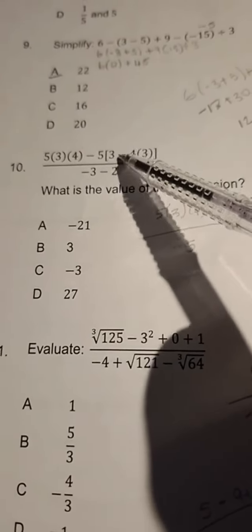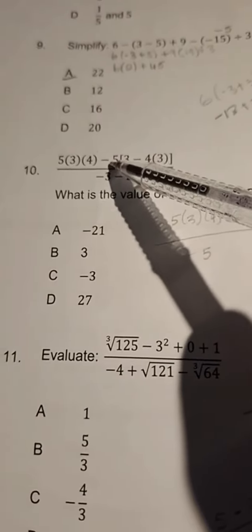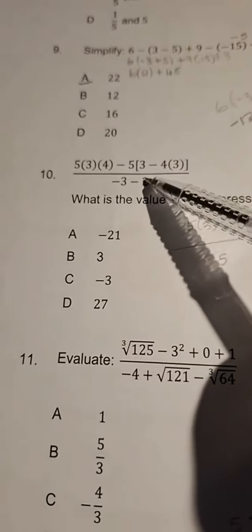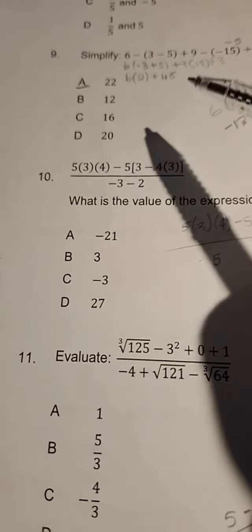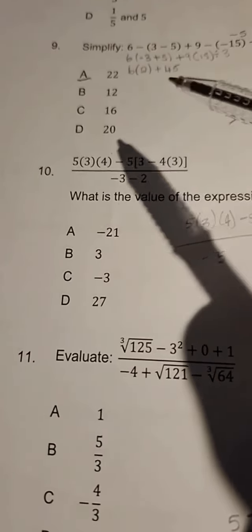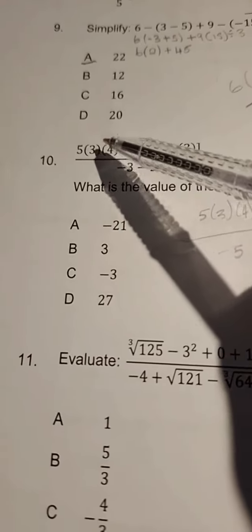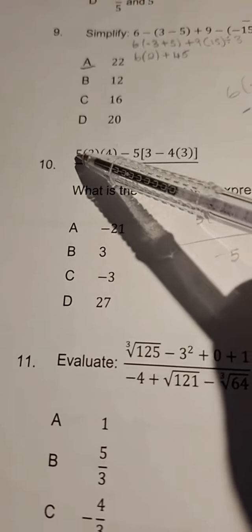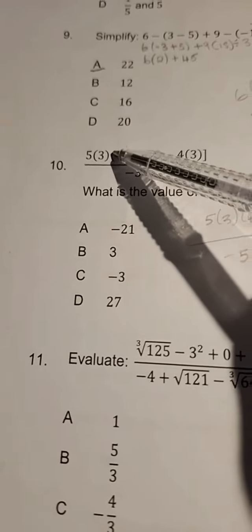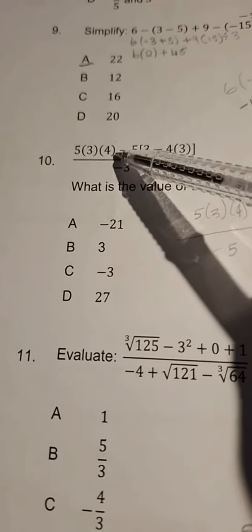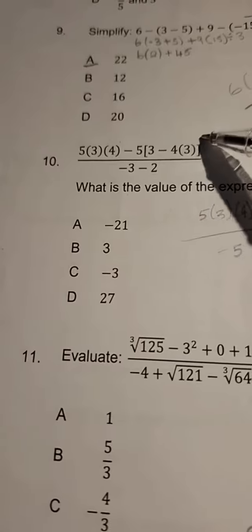Okay, so once again, what do we see here? We see many operations. So what does that mean? We apply BEDMAS. Brackets, exponents, division, multiplication, addition, and subtraction. So what you see here is 5. These brackets mean multiplication of 5 and 3 and 4. Okay, that is one single term there. Minus separates this 5 into 3 minus 4 into 3 brackets.